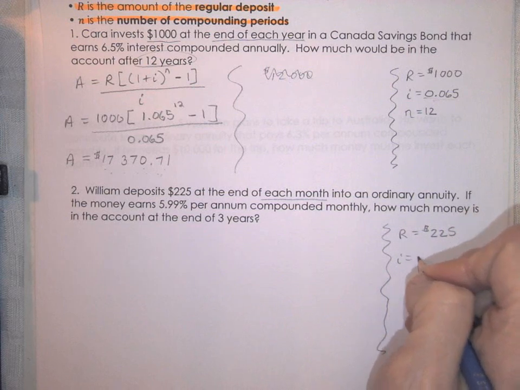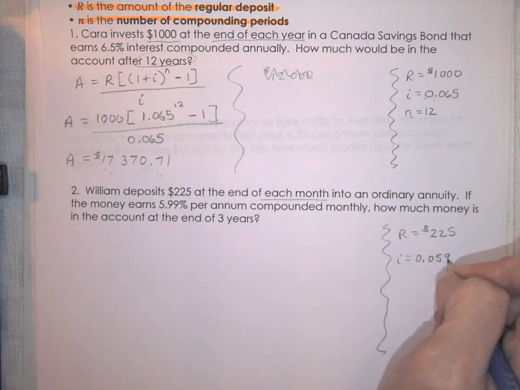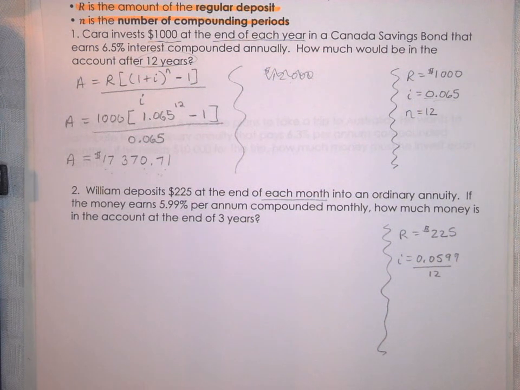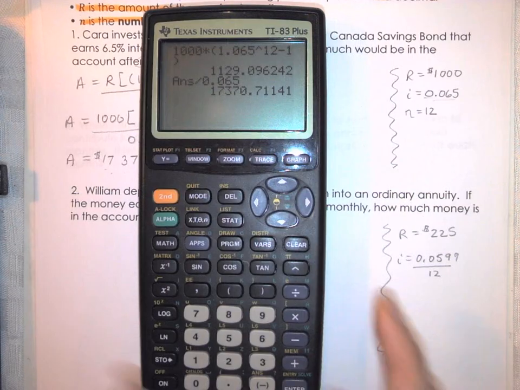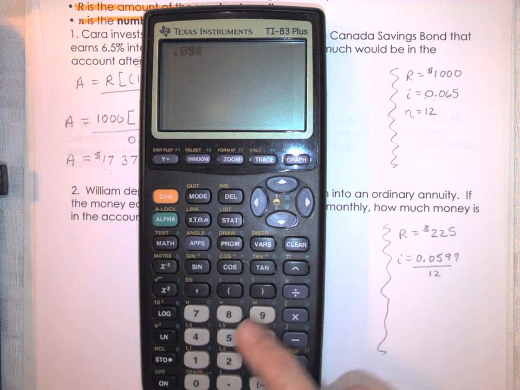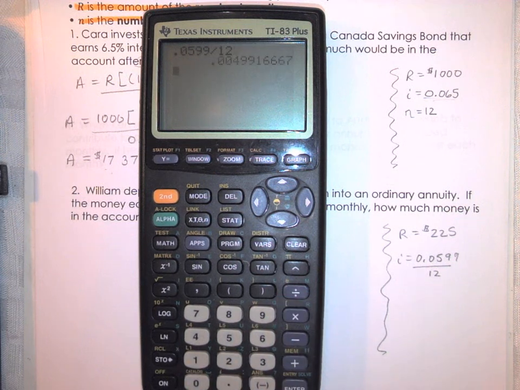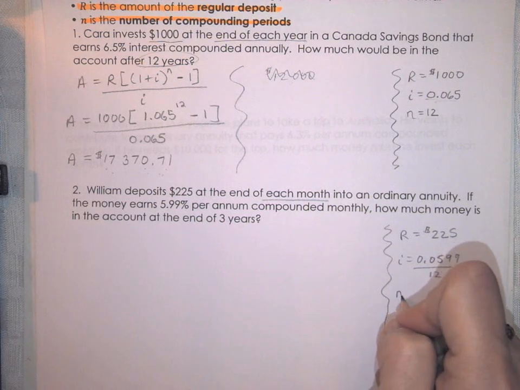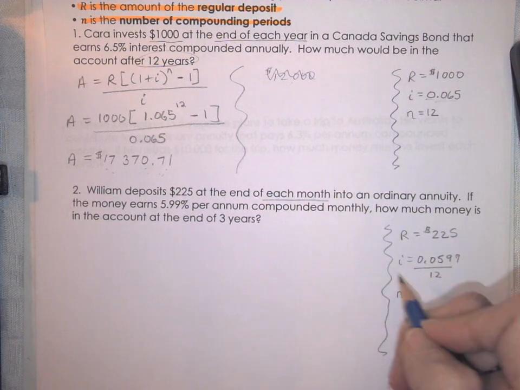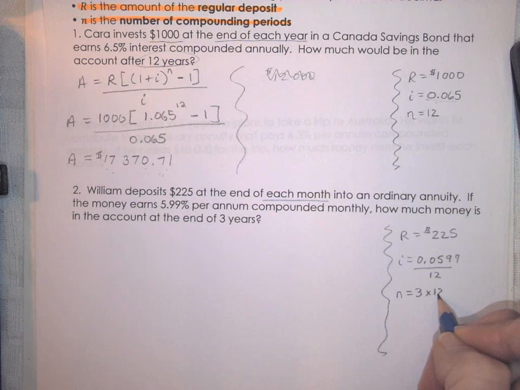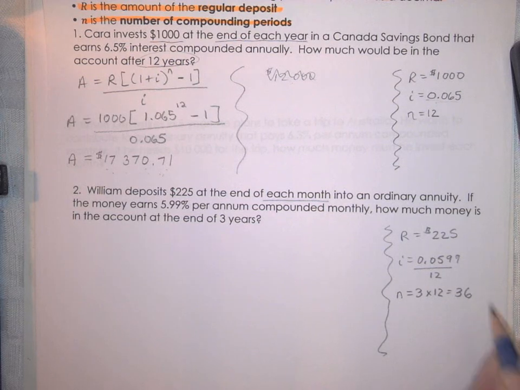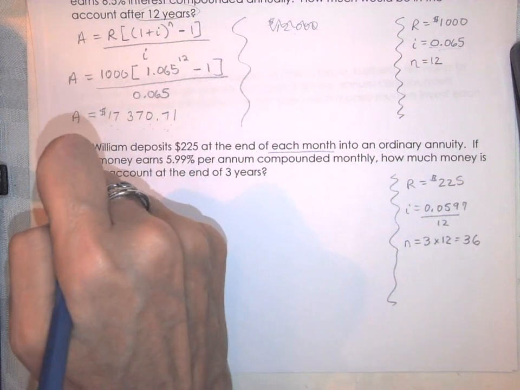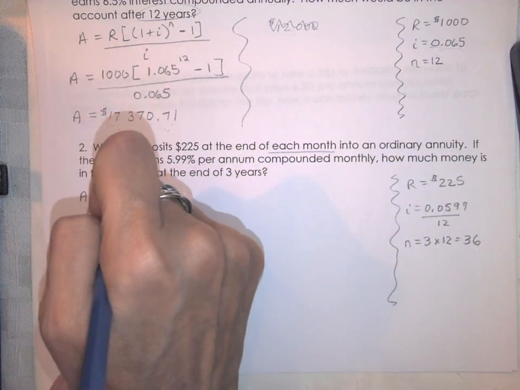i is 0.0599, but we have to divide by 12 because we're compounding monthly. And we can check if that's a nice number. If it's not, we let our calculator do the work for us. It's not, so we're just going to leave it like that. And n is going to be 3 years, but times 12 months in a year, so that's 36 times interest will be calculated. So again, we're using the same formula.